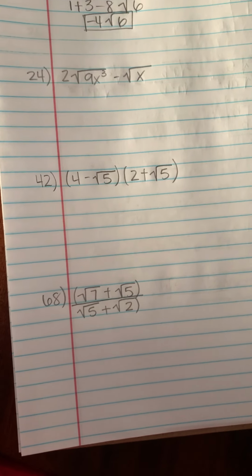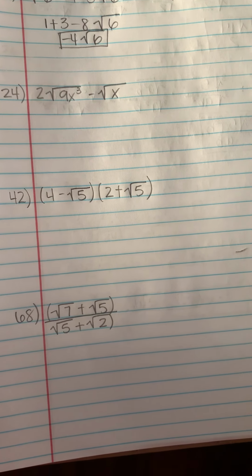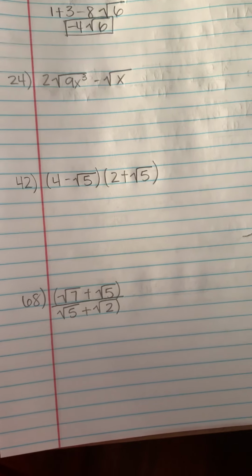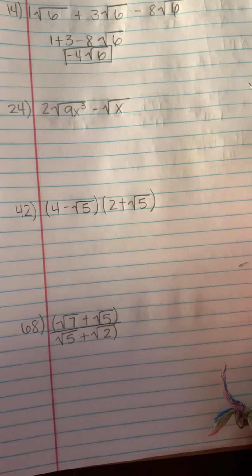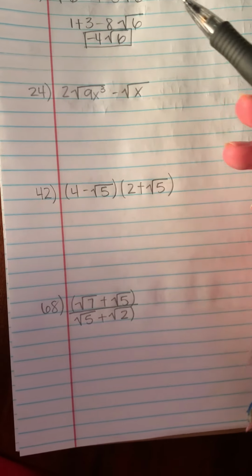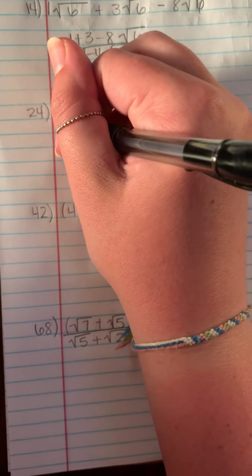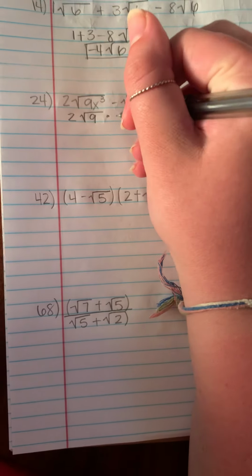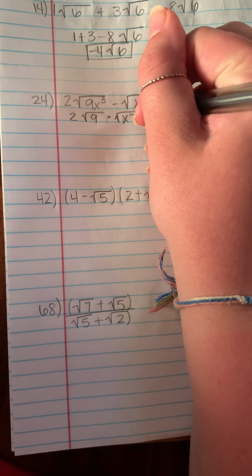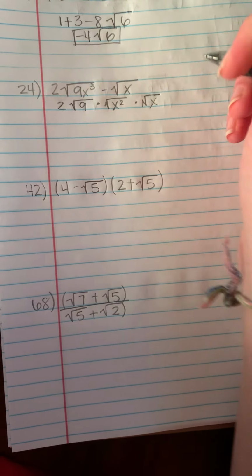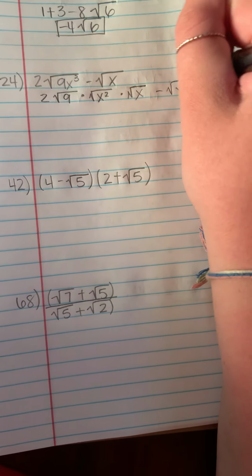For number 24, we have 2 times the square root of 9 to the third, 9 cubed, minus the square root of x. So I'm going to go ahead and split this one up here. So it's still going to have 2 times the square root of 9 times the square root of x squared times square root of x minus the square root of x.